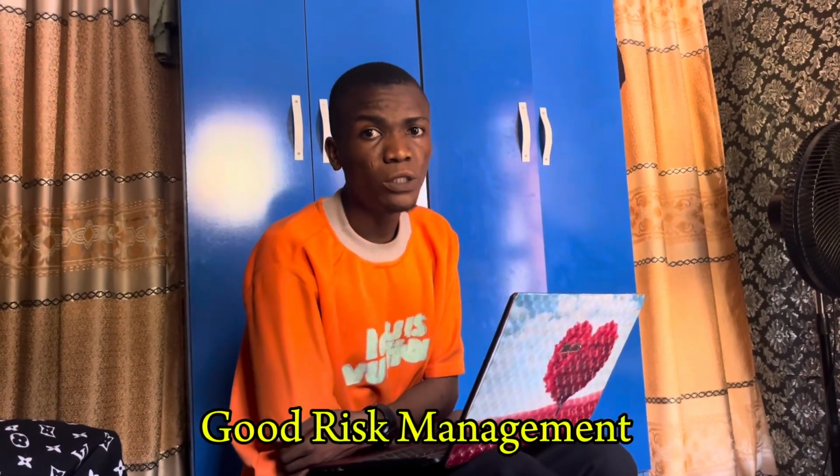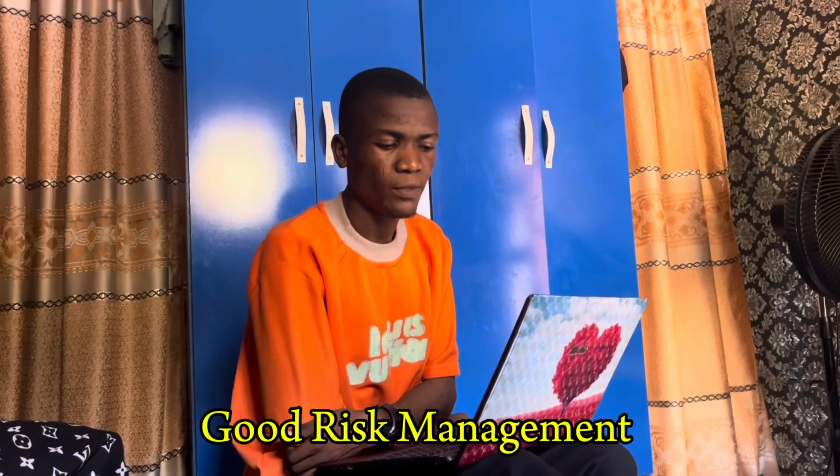So the second aspect here is that you need to have good risk management. Before you can flip a forex trading account, you need to understand risk management. We all know that forex trading is highly risky. This is a disclaimer: flipping is not sustainable. You can lose your money. You need to take note of that.